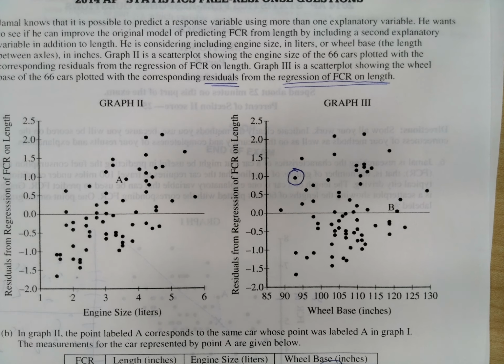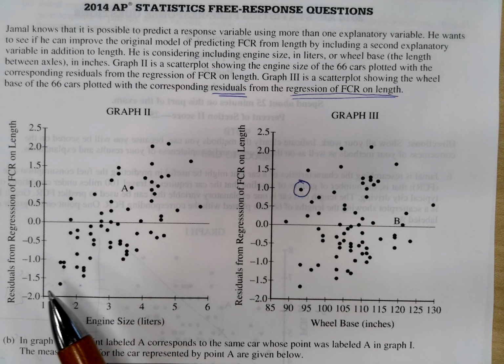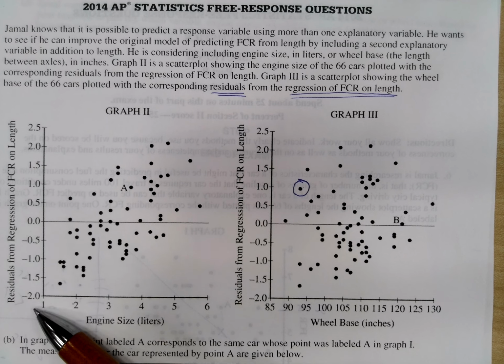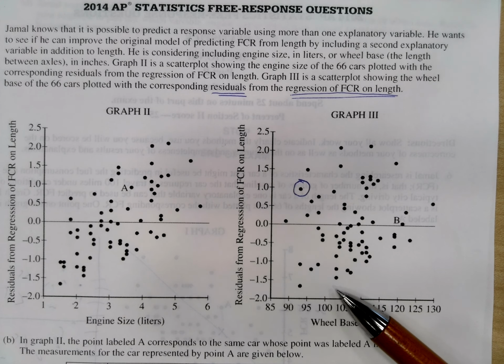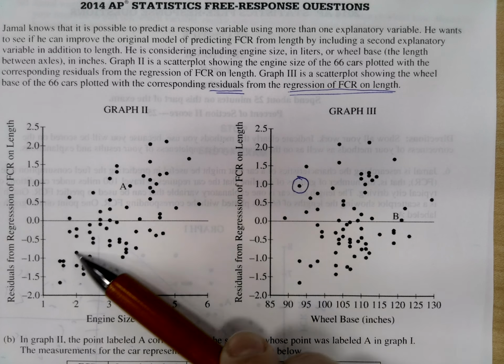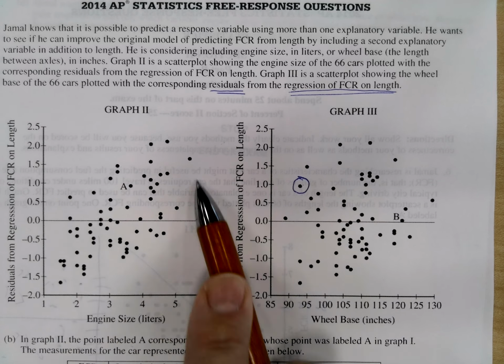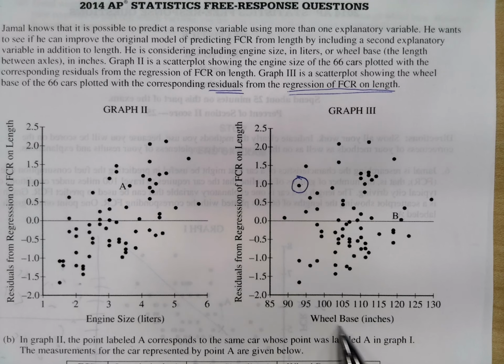This one doesn't really have any trend. It really doesn't look like it has an association or correlation. Not a good linear fit. This one does look linear. This one does not. I mean, it could be linear, but there just isn't an association to put a linear model on it in the first place. So it does have a positive trend. It looks linear. This looks like it improved the model. This one does not. So those are things you want to mention.